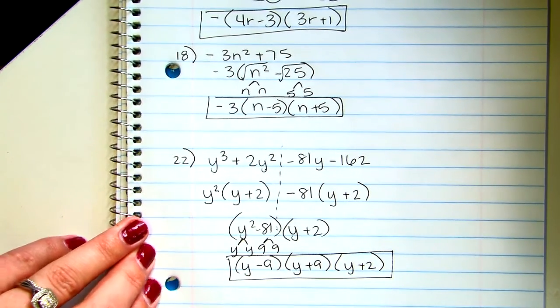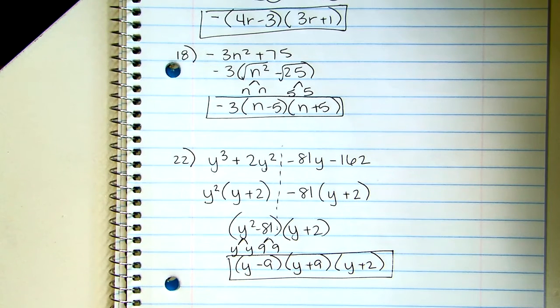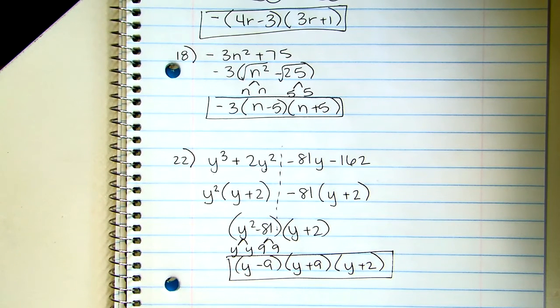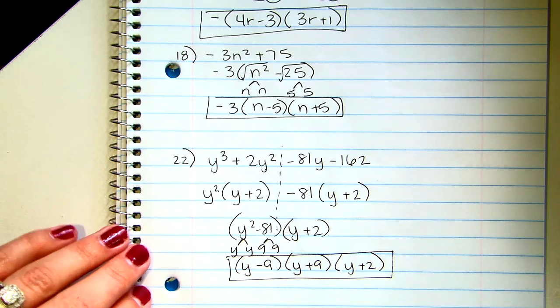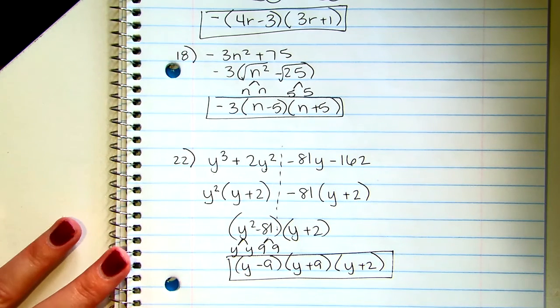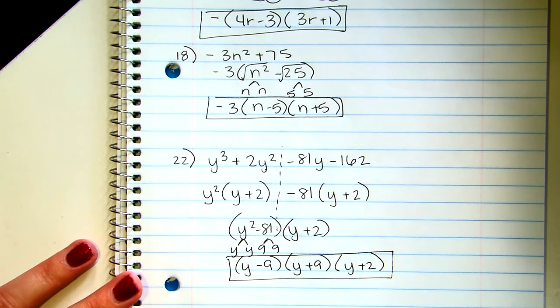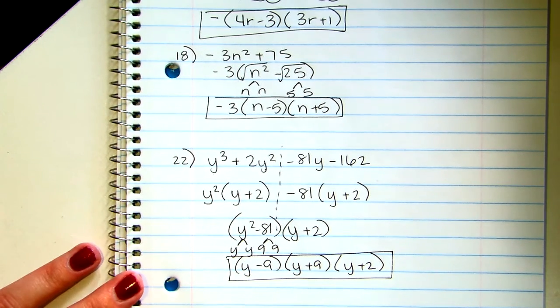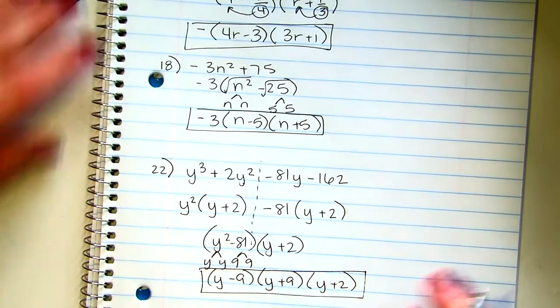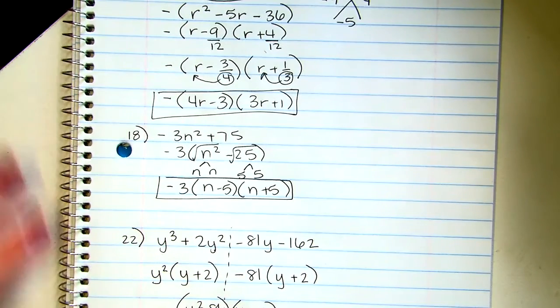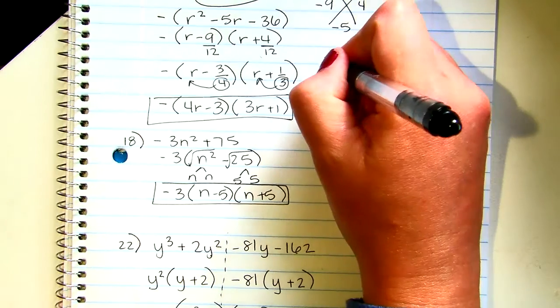When we take a look at numbers 23 through 31, they're all going to have some component that's very similar to this, but the big difference is that they all say equals 0. So not only are you going to need to factor, but you're also going to need to solve. An example of that would be number 23, and I'm also going to go ahead and do number 25 as well.